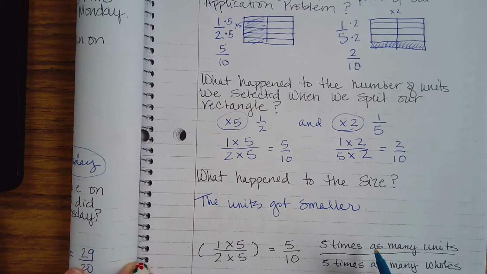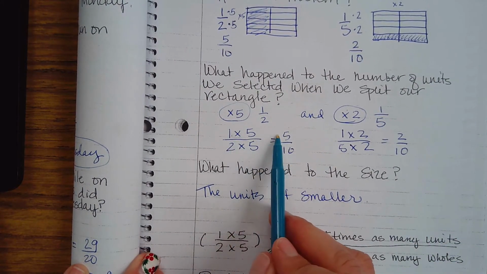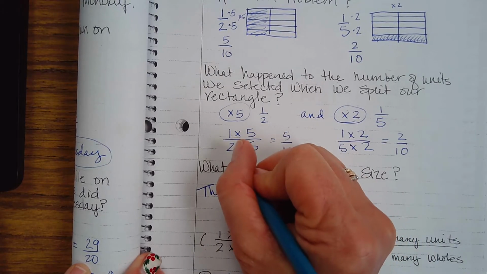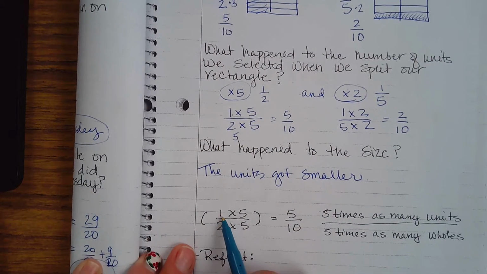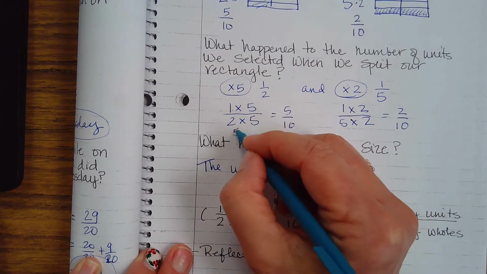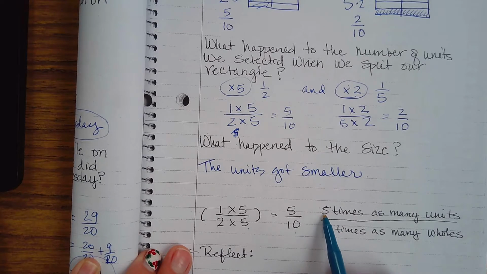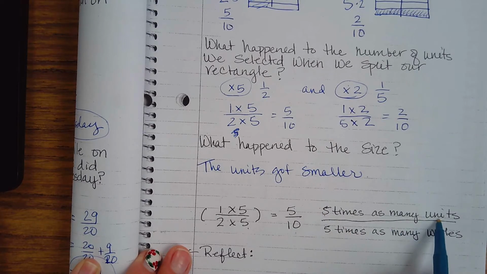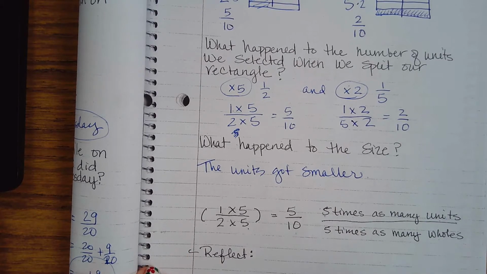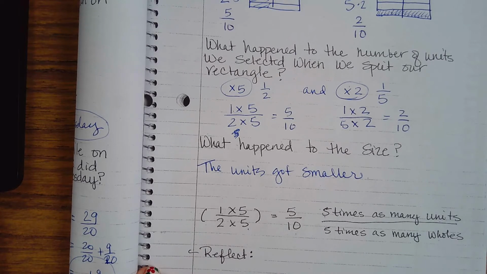So that's something important to remember. So when I had 1 times 5 and 2 times 5, and I got 5/10, this was 5. Whoops, I'm going to come over here. So 1 times 5 and 2 times 5, right? Let me erase this. And it became 5/10. So the top becomes 5 times as many units, and the bottom is 5 times as many units in the whole. All right.